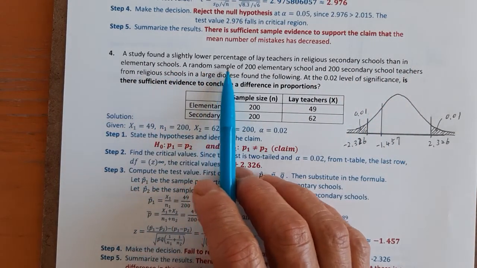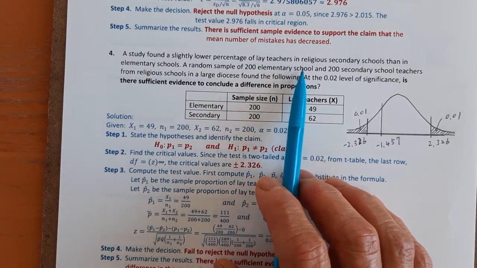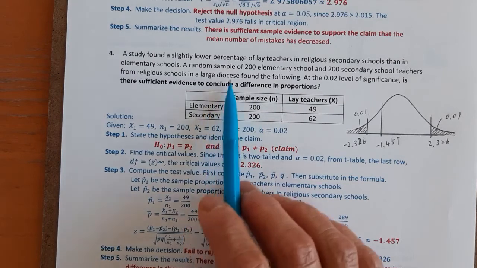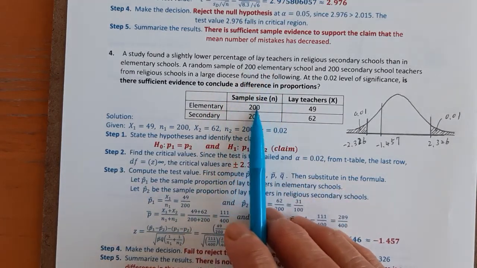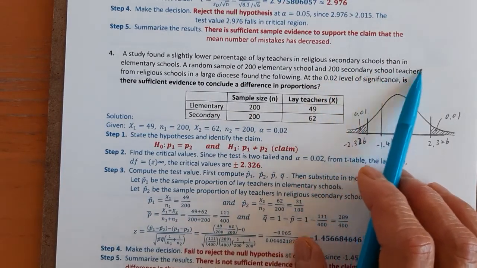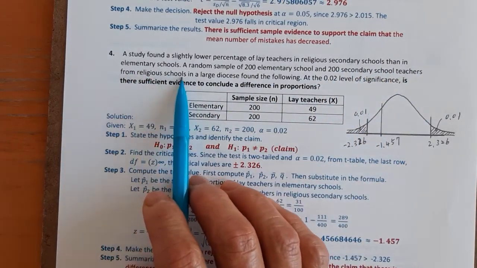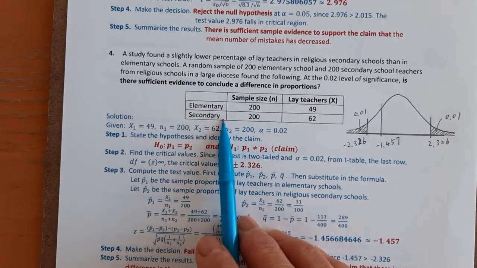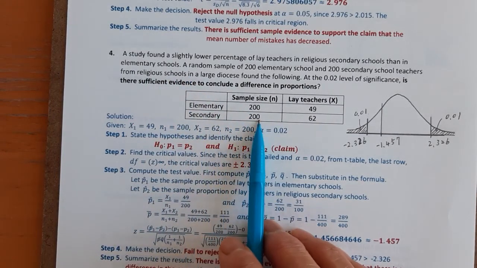A random sample of 200 elementary school and 200 secondary school teachers from religious schools was taken, so the sample size n is 200 for each.